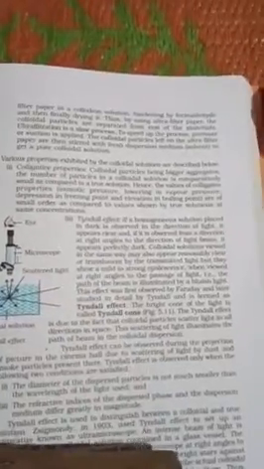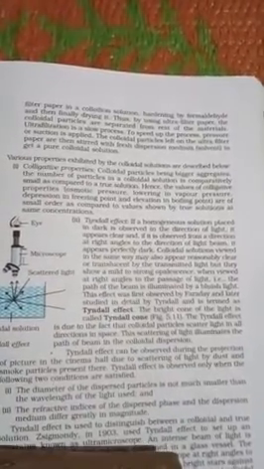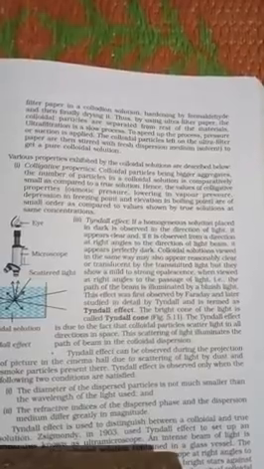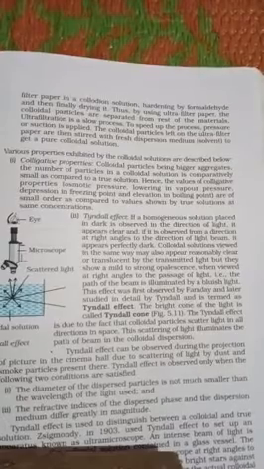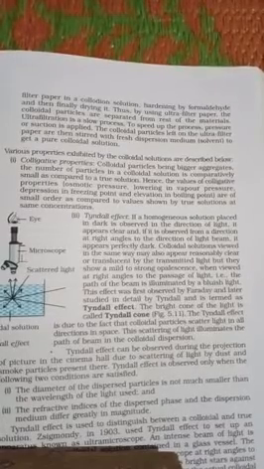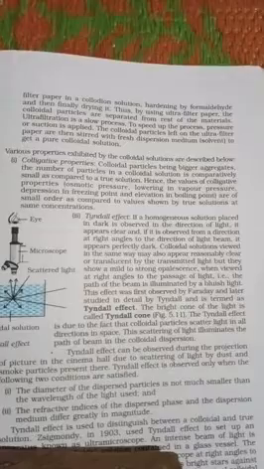Various properties are exhibited by the colloidal solution, and they are, number 1, colligative properties. Colloidal particles being bigger aggregates, the number of particles in the colloidal solution is comparatively small as compared to a true solution.